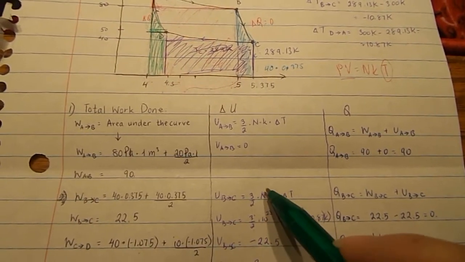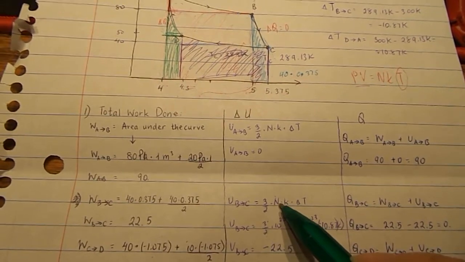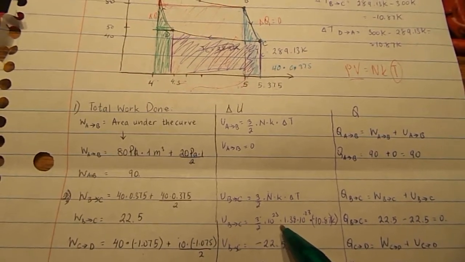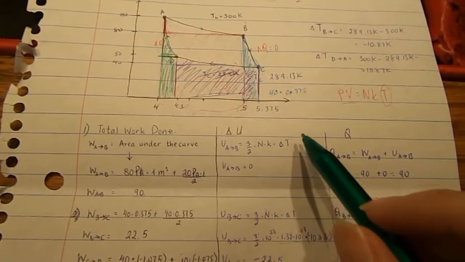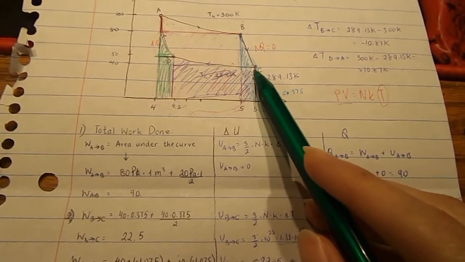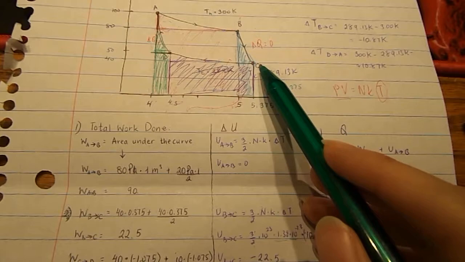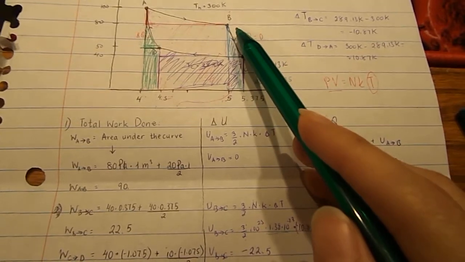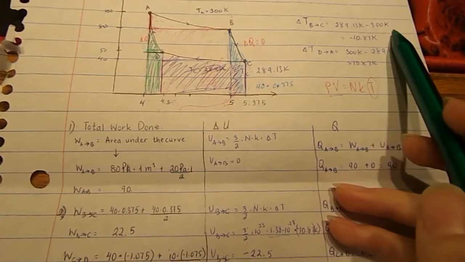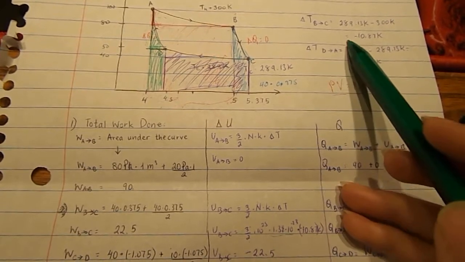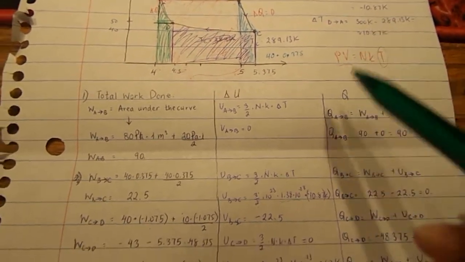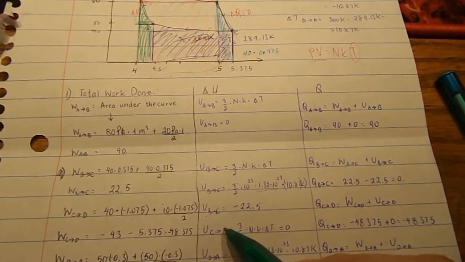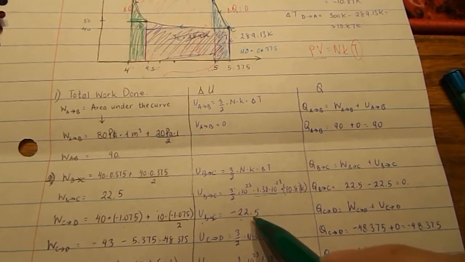it's 3/2 times N times k times change in temperature. I took my N, the number of particles, which will be given to you, as 10 to the power of 23, times this constant, which will also be given, times the change in temperature. Our final temperature is 289.13 kelvins, and our initial temperature is 300 kelvins, so the difference from B to C should give you negative 10.87 kelvins. And if you calculate it, the change in internal energy gives you negative 22.5 joules.